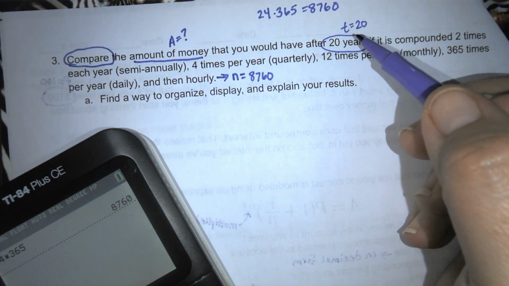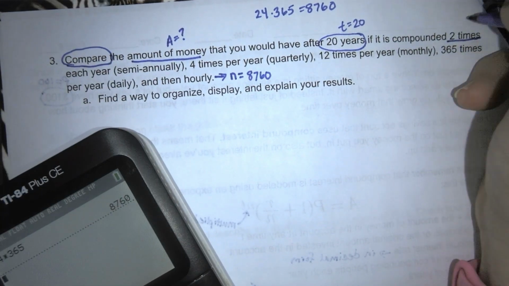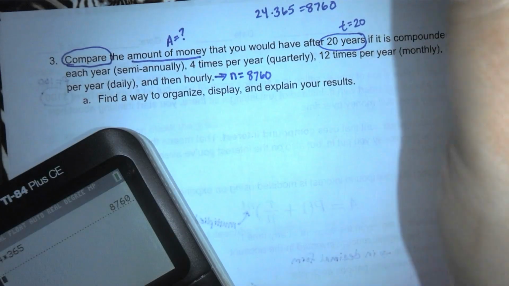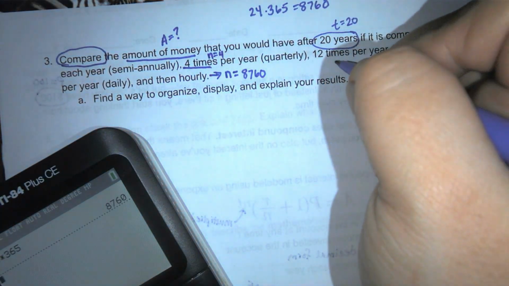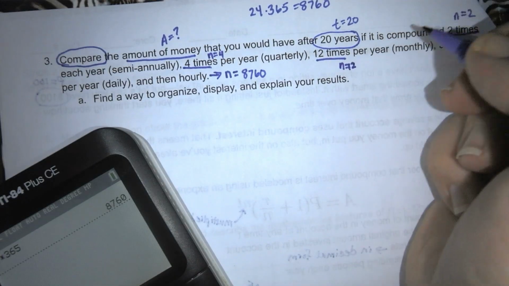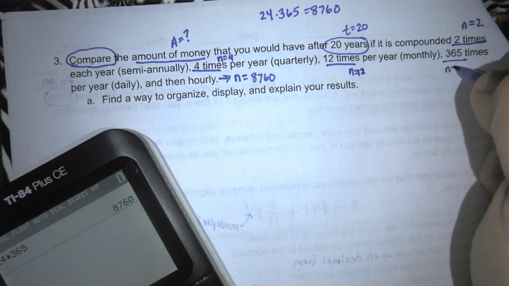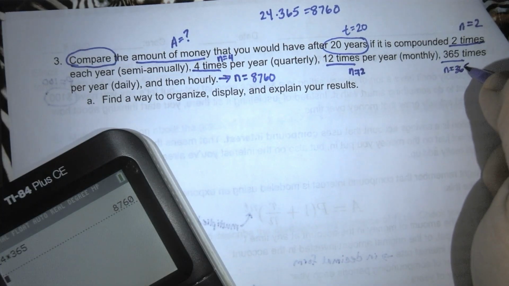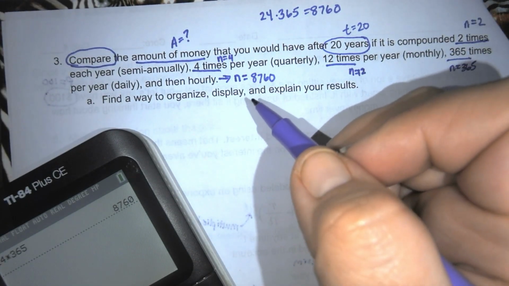For 20 years, for T equal to 20, when it's compounded 2 times a year, which means when n equals 2, 4 times a year, that's when n equals 4, 12 times a year, that's when n equals 12, 365 times a year when n equals 365, and hourly when n equals 8,760.